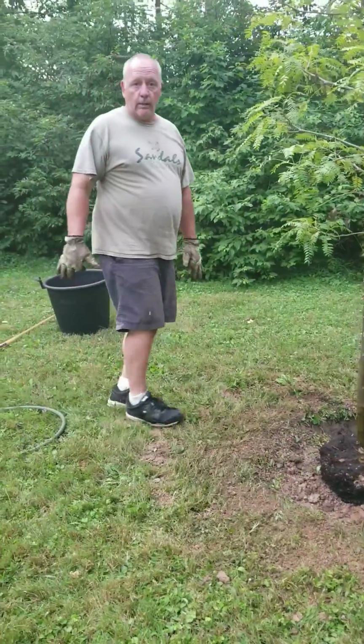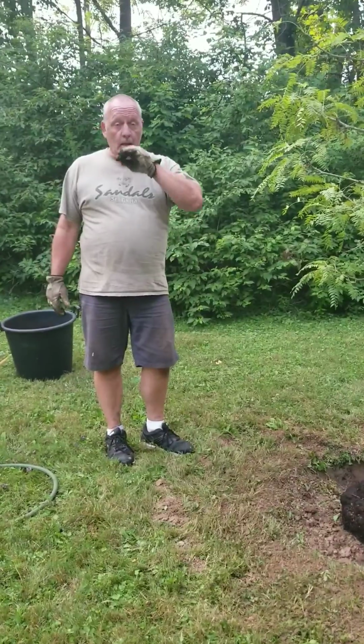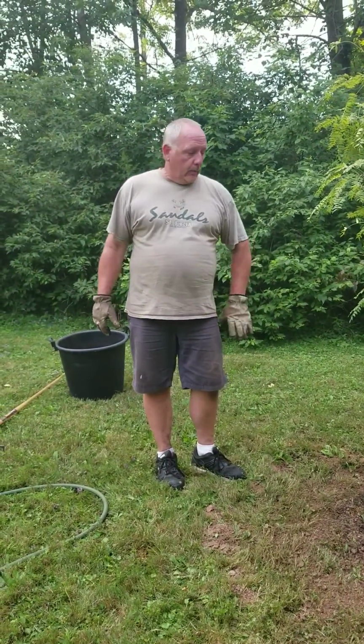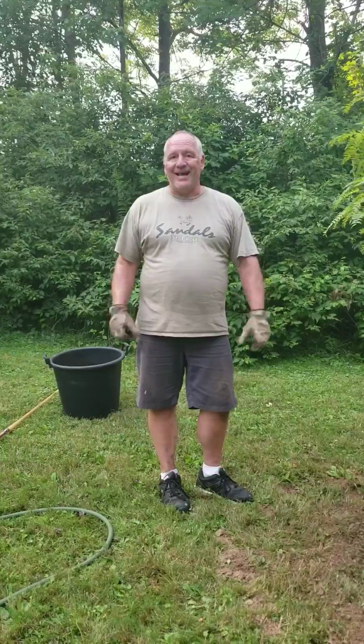Once I've got the water in there, now we're going to start dropping the rest of the soil around the root ball, and we're going to build it up, and we're going to create a little bit of a berm. The berm is there so when the water or the rain comes down, it's going to concentrate the water towards the root ball, so the water goes directly to the roots and it'll get established way quicker.